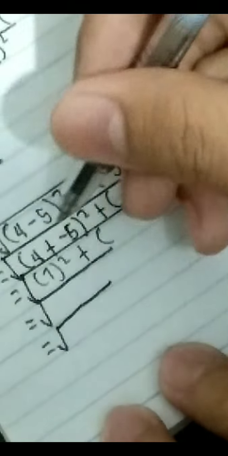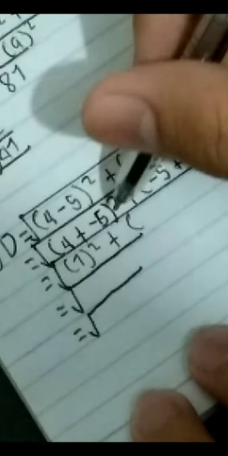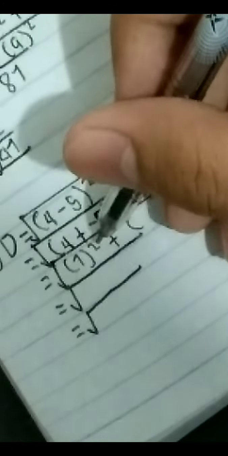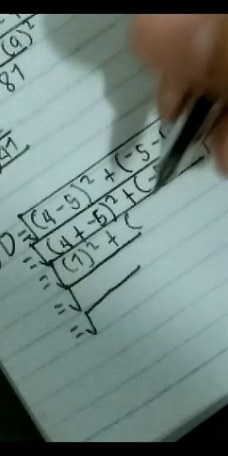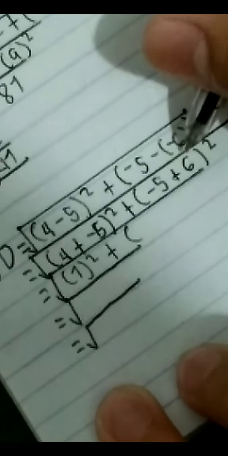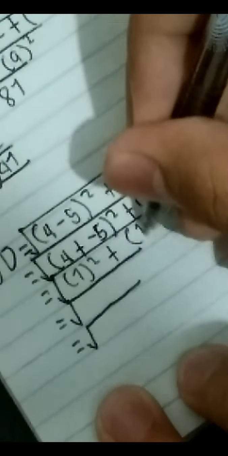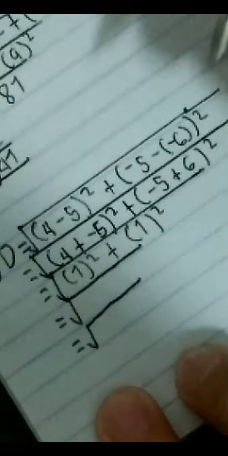So 4 plus negative 5, it has different signs, so it's going to be subtracted, so it's 1 squared, so plus. Next, negative 5 plus 6, different signs, so the answer will be 1. It will be subtracted and squared.